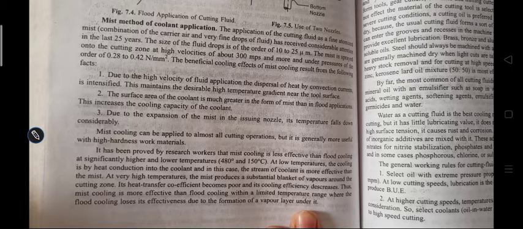Mist cooling basically हम लोग can be applied कर सकते हैं almost all cutting operation में, but is generally more useful होता है with high hardness work material. It has been proved by the research workers that mist cooling जो less effective है than fluid cooling at significantly higher or lower temperature जो कि 480 डिग्री सेल्सियस से 150 डिग्री सेल्सियस. जब low temperature जो cooling is a heat conduction into the coolant and in case the stream of coolant is more effective than the mist.